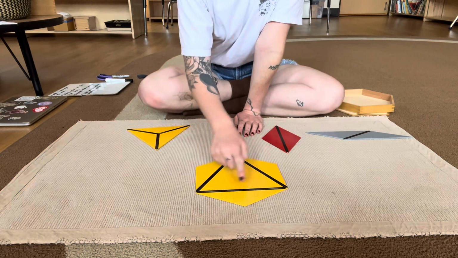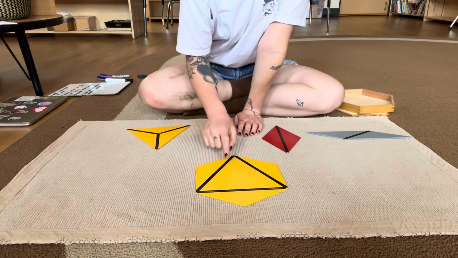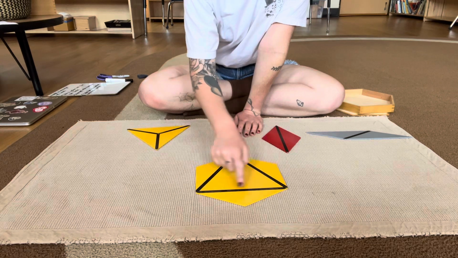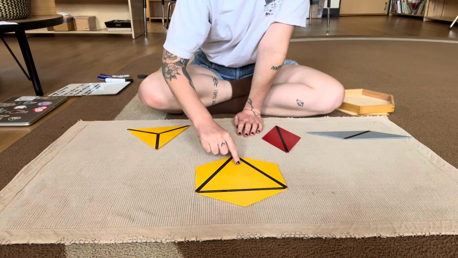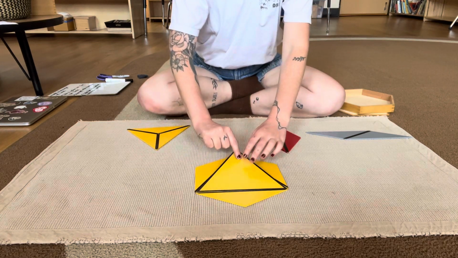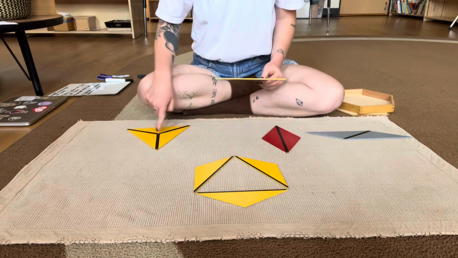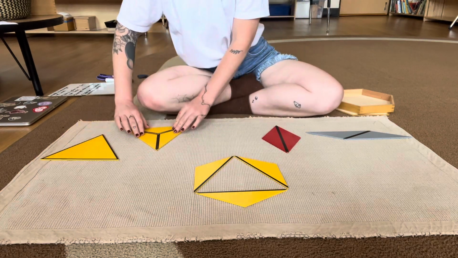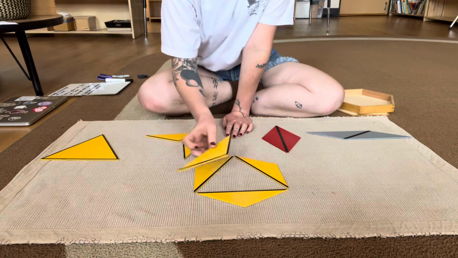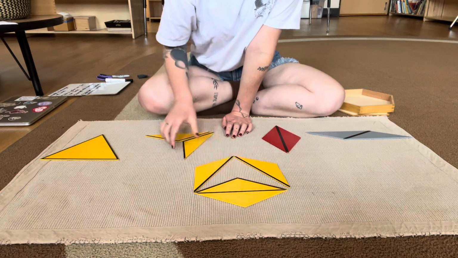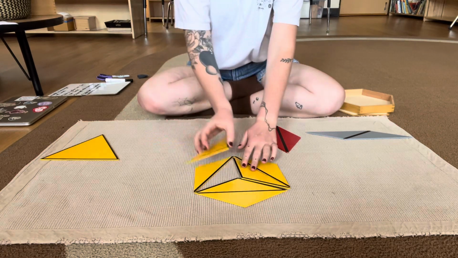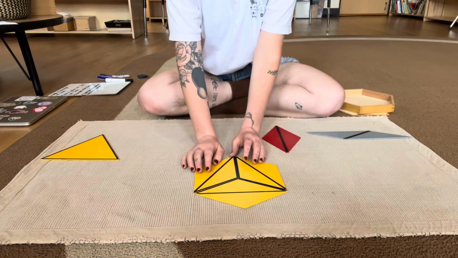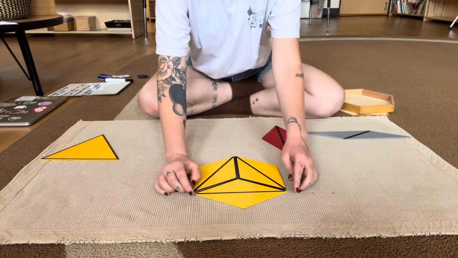So we have our hexagon. We are going to replace our base here, the equilateral triangle. We're gonna replace it for our 3 isosceles triangles here. Okay, still have our hexagon.